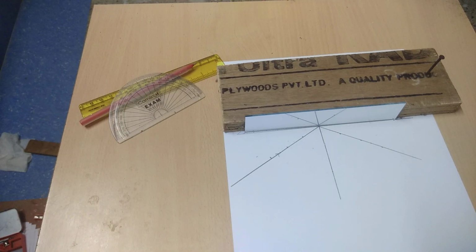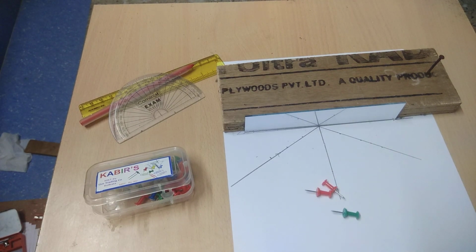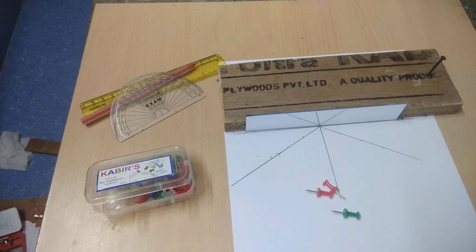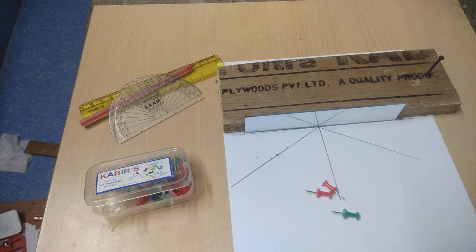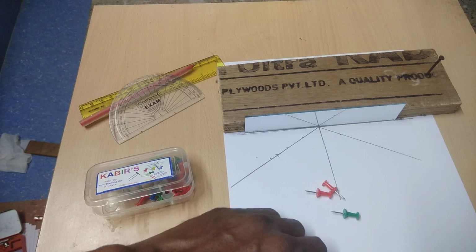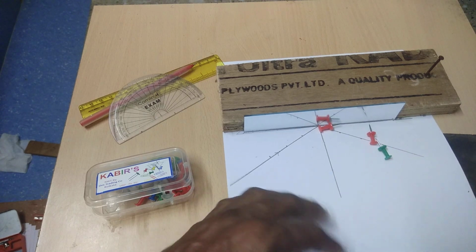3 pins, you see, we are putting 3 pins here: blue, green and red. You have to put these 3 pins to show the angle of incidence.